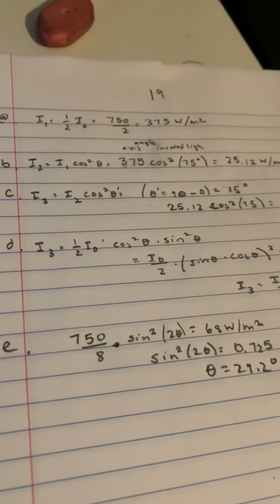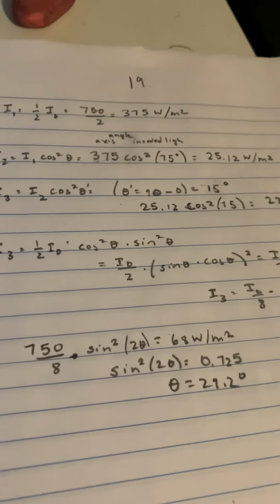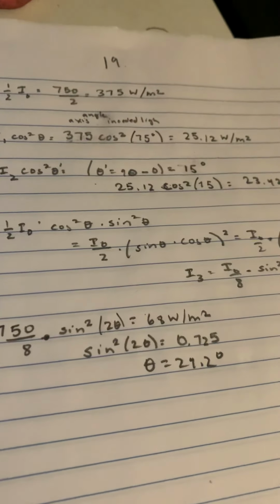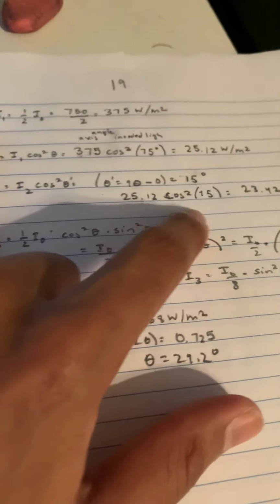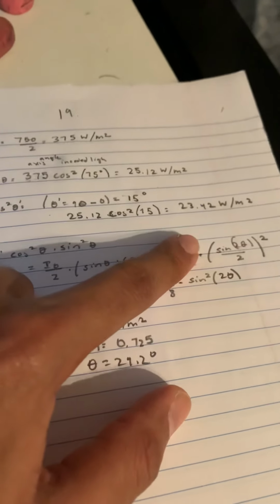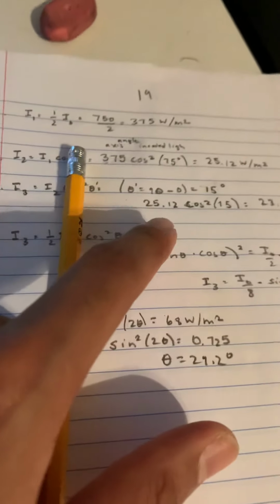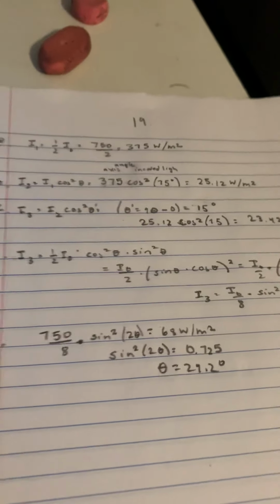So I subtracted 75 from 90 and got 15. Then I used the same equation from before, multiplied them together with 15, and got 23.42 watts per meter squared. You can use the sine of 75, but I prefer to use cosine just to keep it consistent.